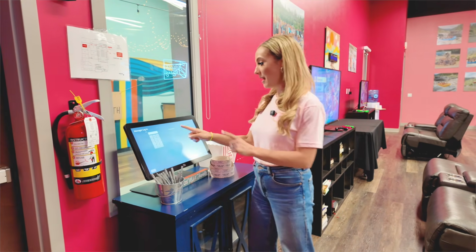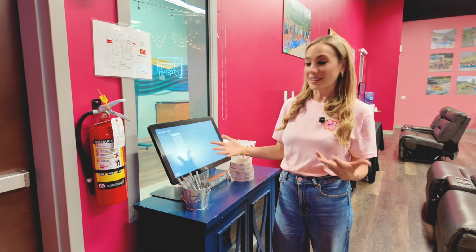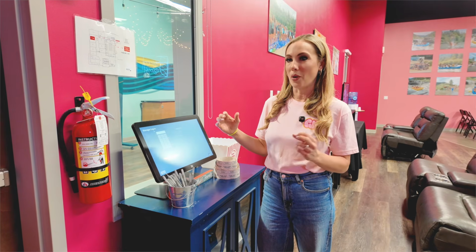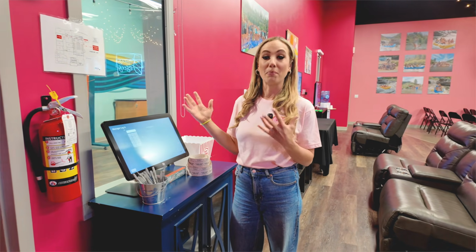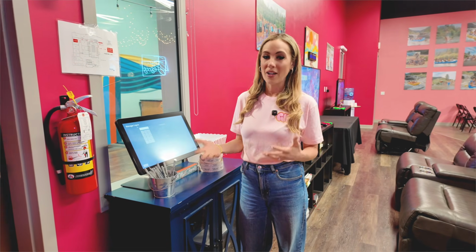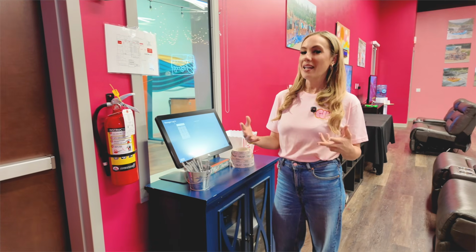So students come here, they check in. If you don't have digital check-in like this, I would at least have some kind of sign-in sheet or an Excel sheet at the very least where students are being marked present. Maybe they fill out an attendance card. Basically, you need to know who is here every single week. But then it gets a little fun.